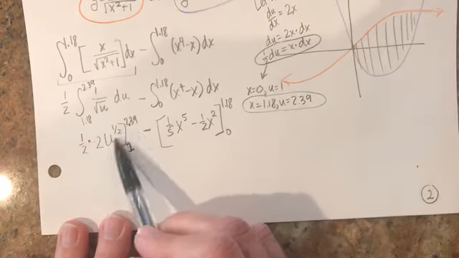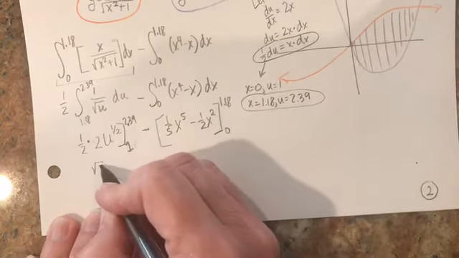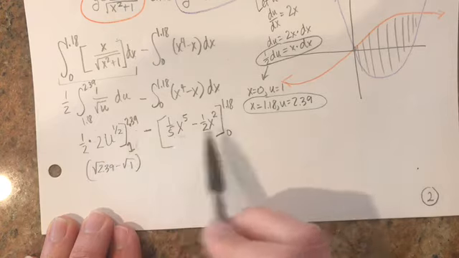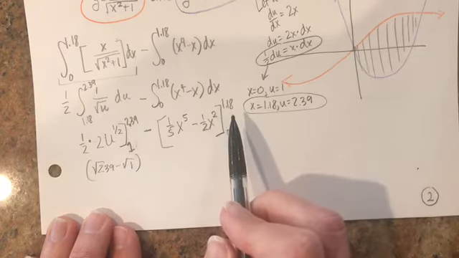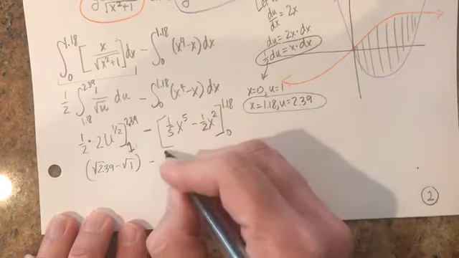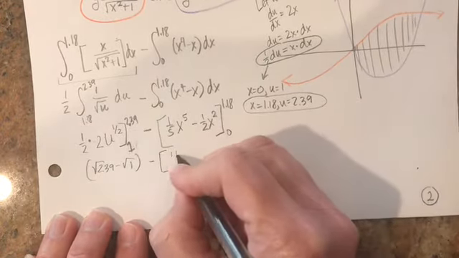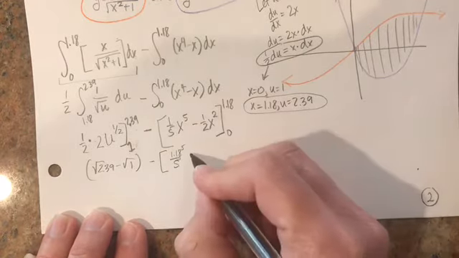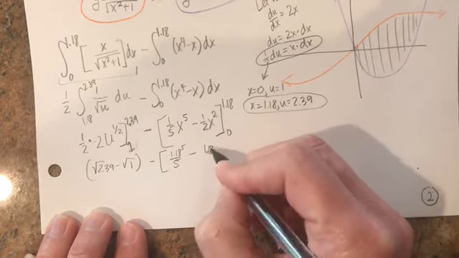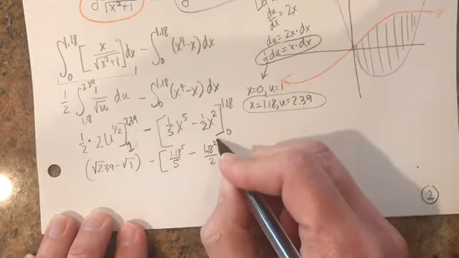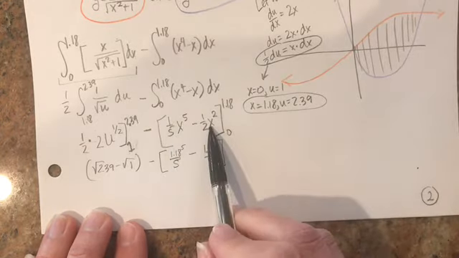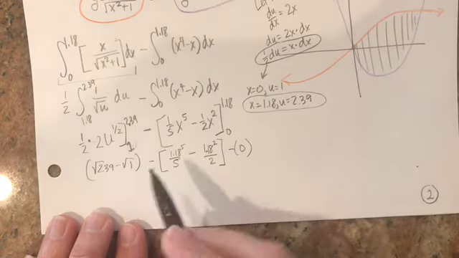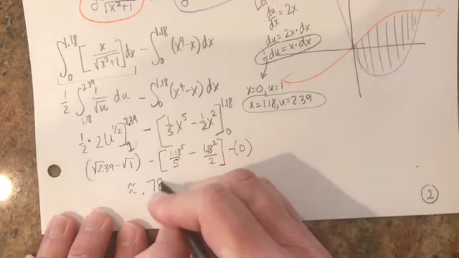So to evaluate this, u to the half is radical u. So it's just radical 2.39 minus radical 1. That'd be this part. And here we're going to plug in our 0 and our 1.18. So this would be minus, I'm going to write this as 1.18 to the 5th, divided by 5. I think it's easier to write it like that. Minus 1.18 squared divided by 2. And do you see when we plug in a 0, they're both going to turn to 0. So that's just going to be a minus 0. All right, and then we just type that into our calculator the best we can.